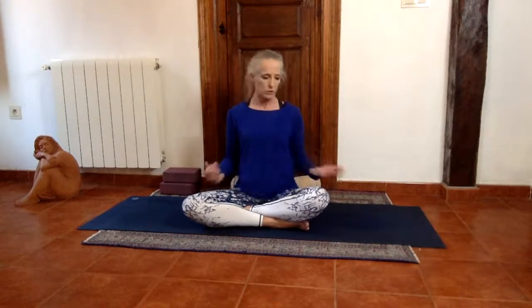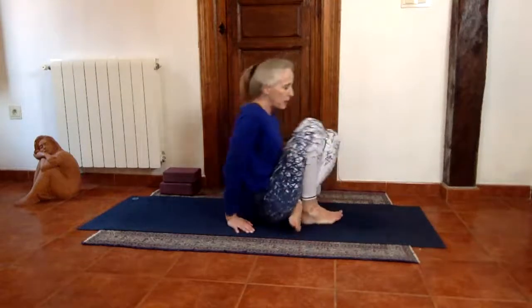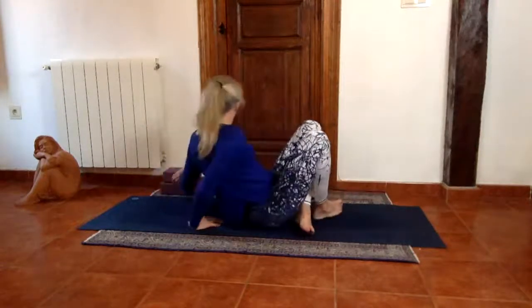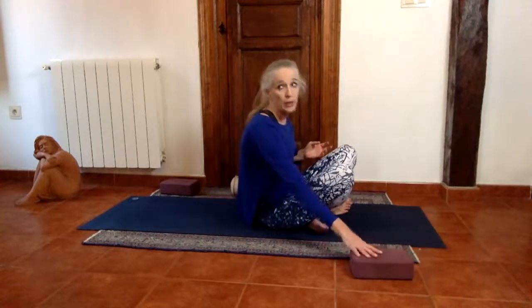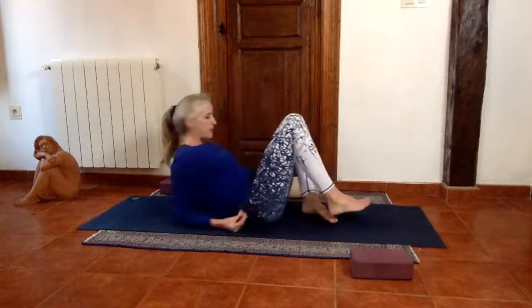So reclining version 1 is called the neutral twist. And the reason why it's neutral is because the legs are at 90-degree angles. And here I will actually give you 2 options to experiment with. So come lying on your back, and I'm just going to have a block free, because it's possible you might want to use a block as well.